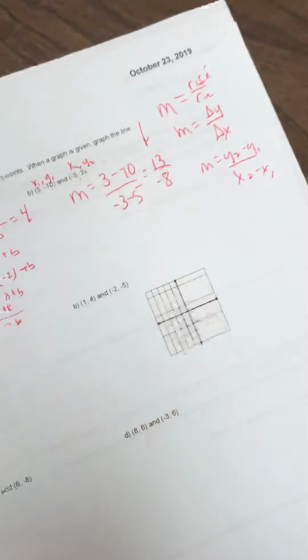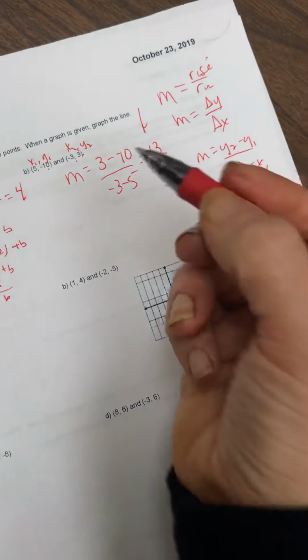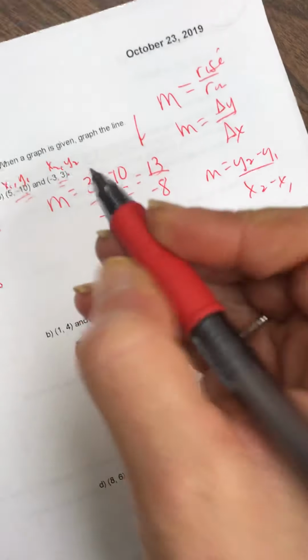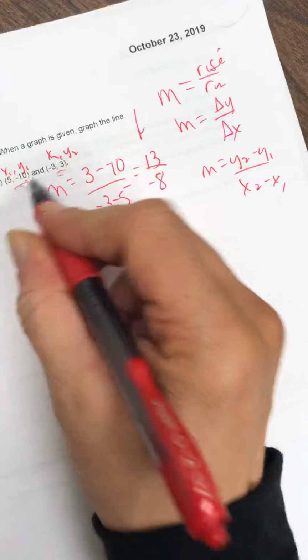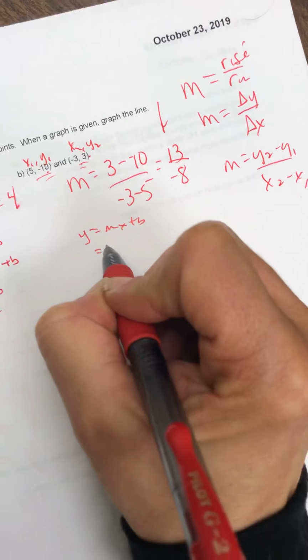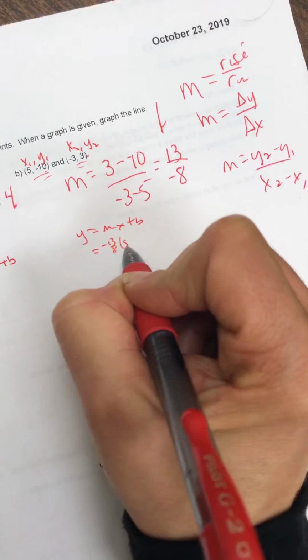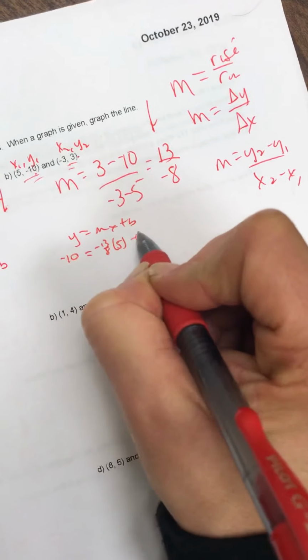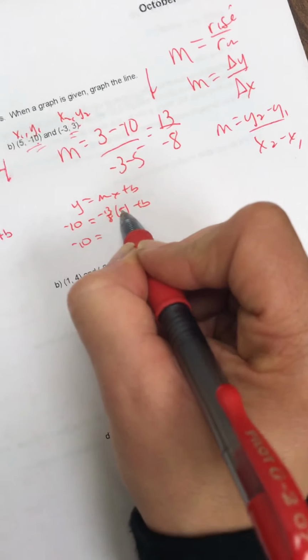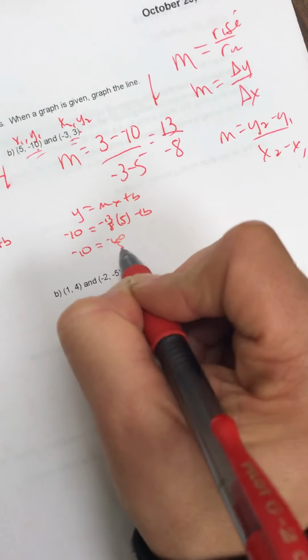So what do we now have to do? Well, we're probably going to need our calculator. So we're going to go ahead and pick either one of these points. Doesn't matter. I'll just pick the first one. y equals mx plus b. I'm going to stick in negative 13/8. I'm sticking in 5 and negative 10. This is negative 10 equals, well, this is negative 65 over 8.